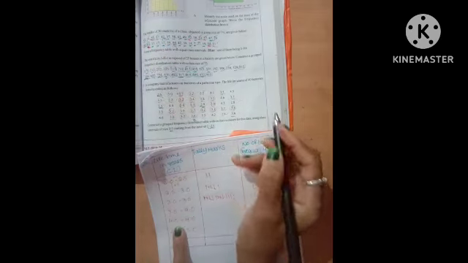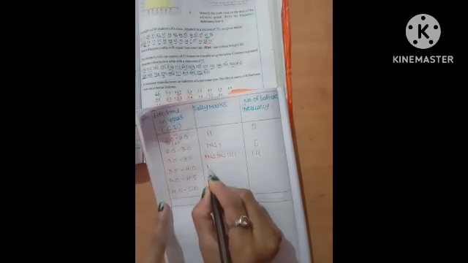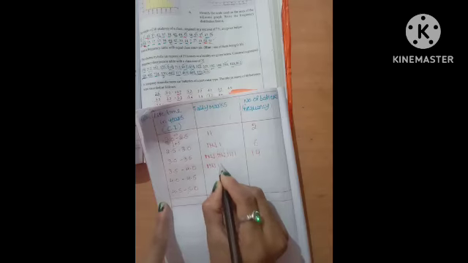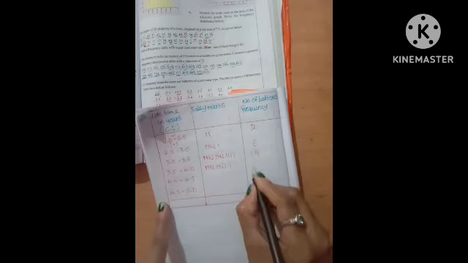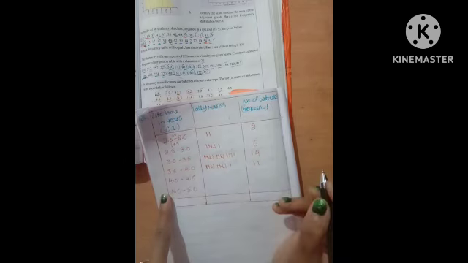How many batteries are there? 11 only. 1, 2, 3, 4, 5, 1, 2, 3, 4, 5 and one more. So the total is 11 only.